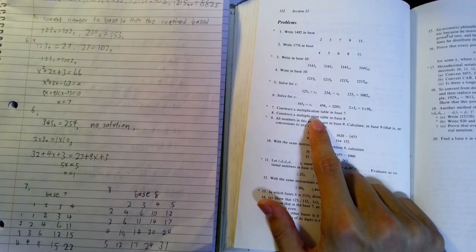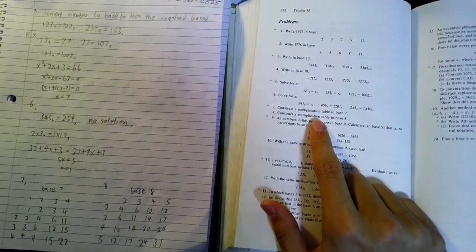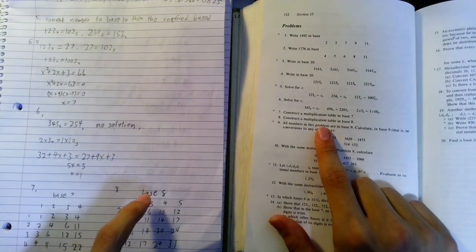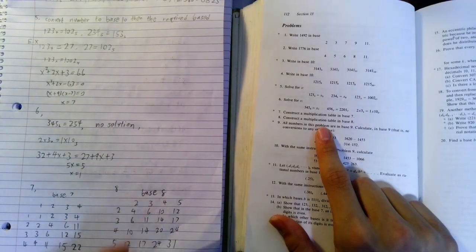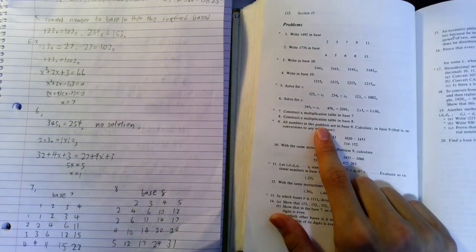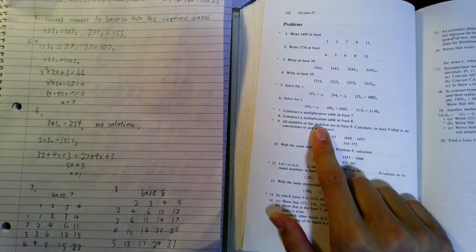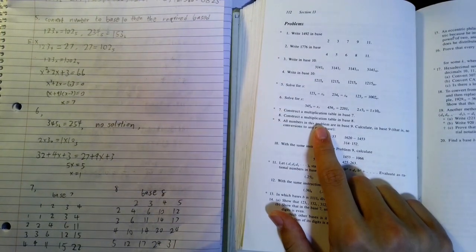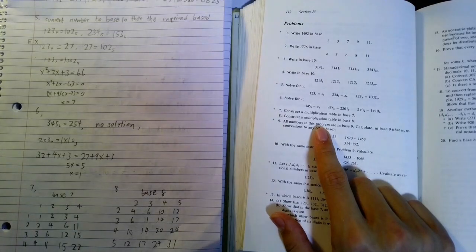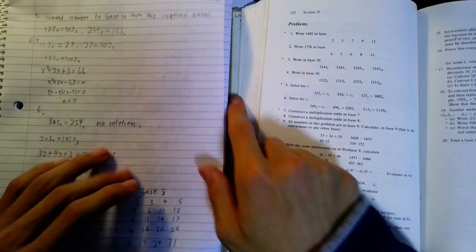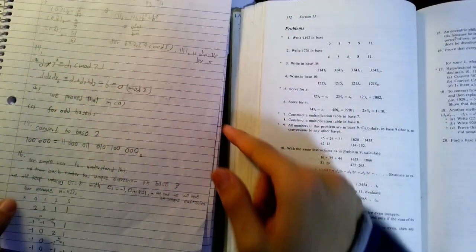And question number 7 and 8, we're going to construct a multiplication table for base 7 and base 8. Well, it's very boring. You just multiply those two numbers and make a table, and I'm not going to create a very large table because it is very time consuming and it's not interesting, and there's not a lot of skills inside, so that's all about it.